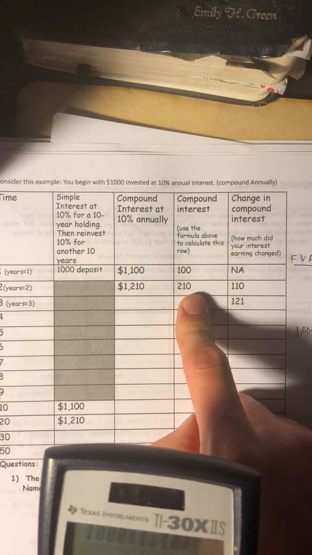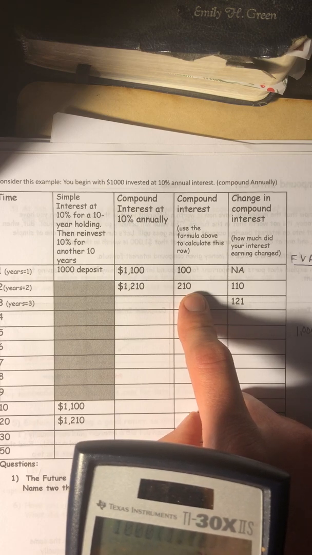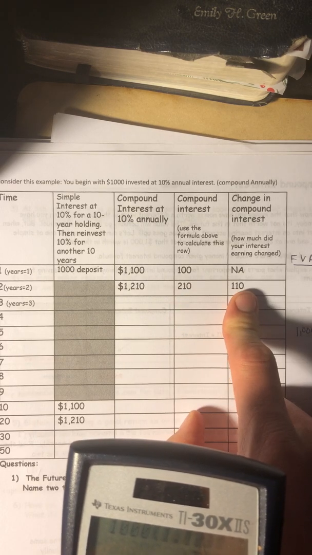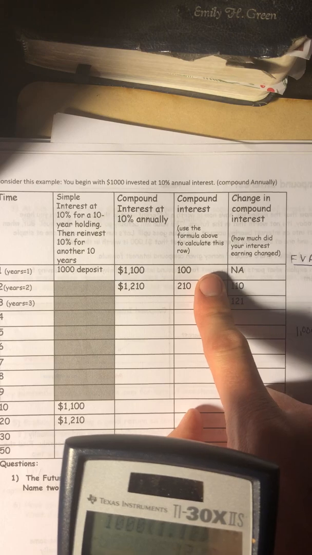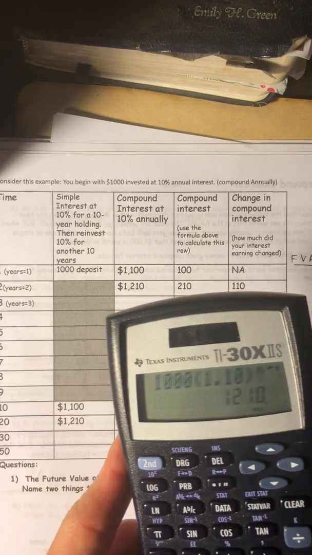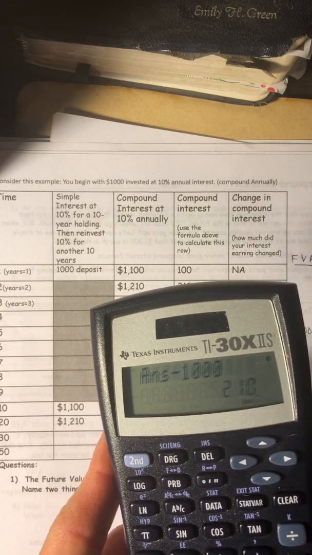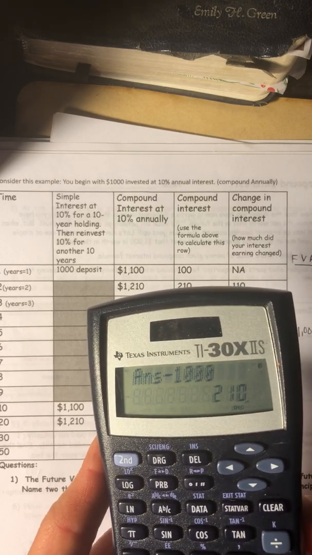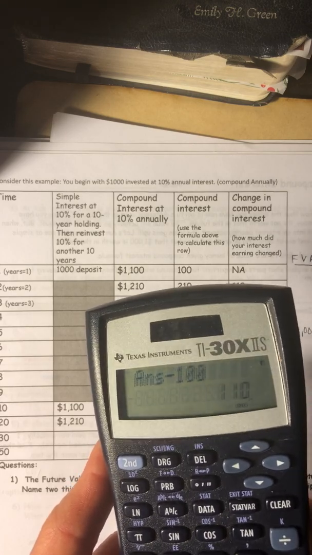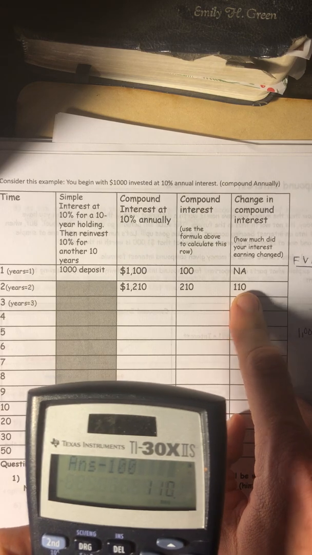You earn $210 of compound interest in that time. What's the change from last time? Last time you had $100, this time you have $210. Last year you got $100, so the difference is $110. So that's where you get $110 there.